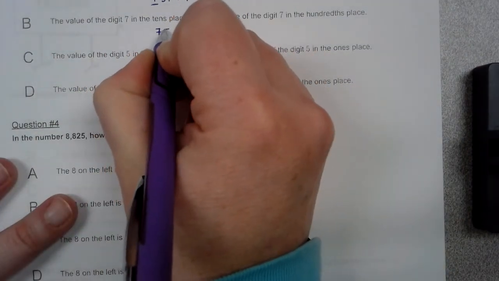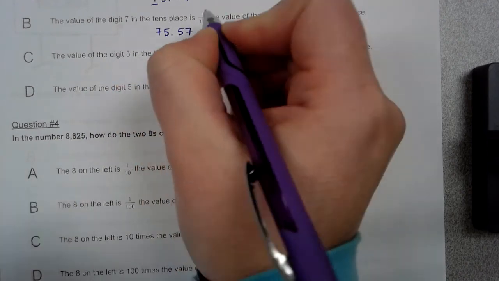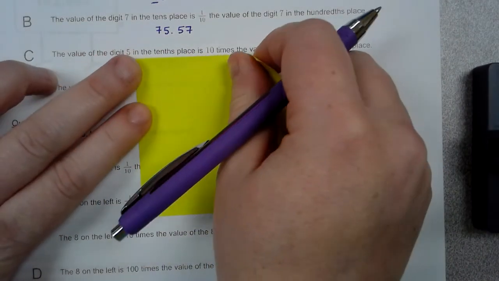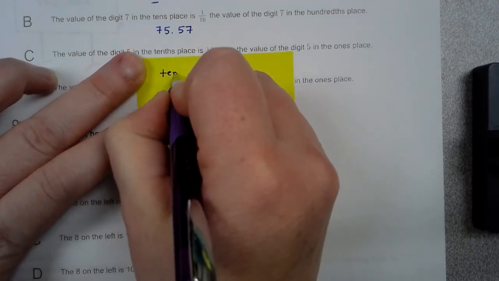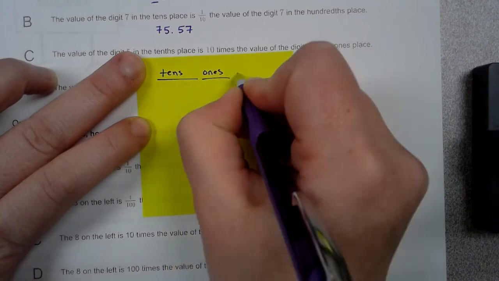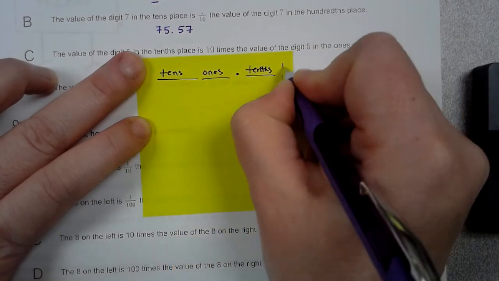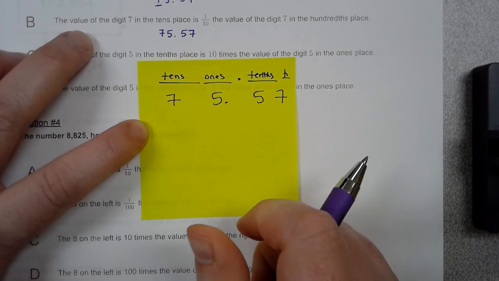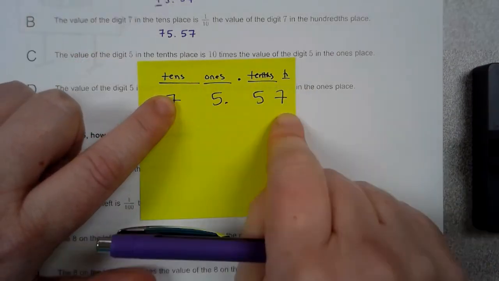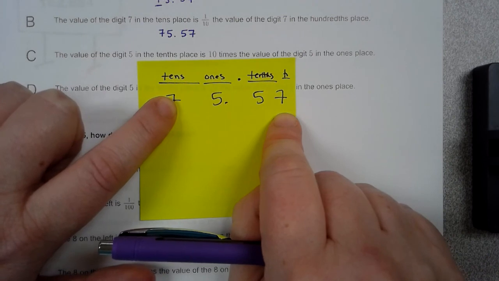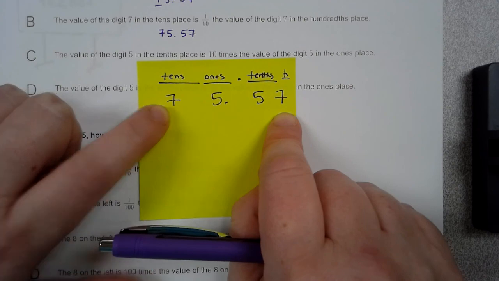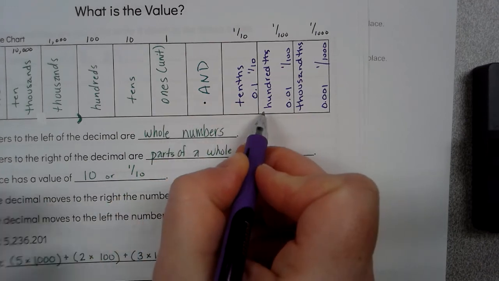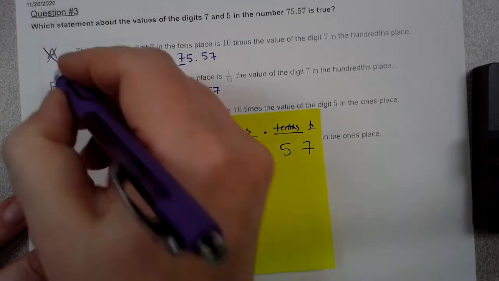Let's see. I'm going to write this down again. Actually, if you wanted to, this is when your place value chart would come in handy. I'm just going to put this right here. Tens, ones, decimal, tenths, and then hundredths. 75.57. Okay. It's saying that the 7 in the tens place is 1/10 the value of the 7 in the hundredths place. Well, we know that that's already false because we've discovered by using this that it's 10, 100, 1,000 times larger. So B is false.